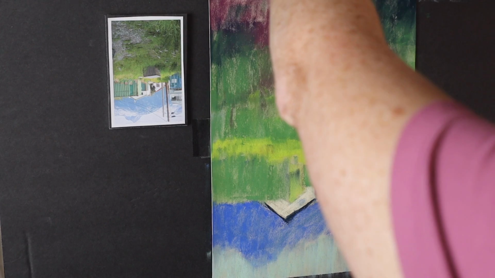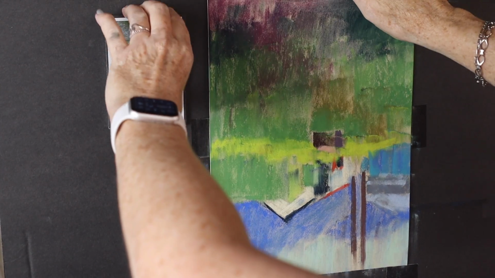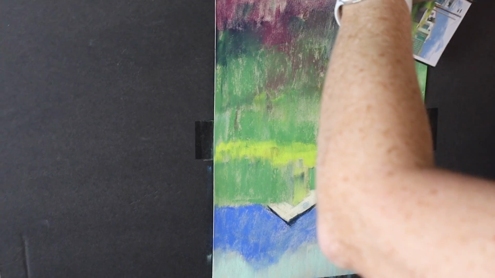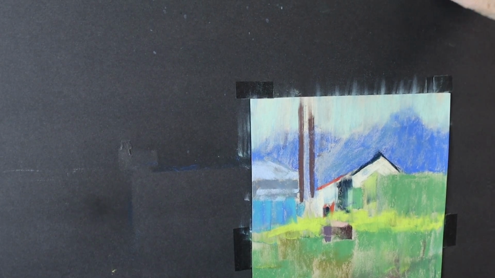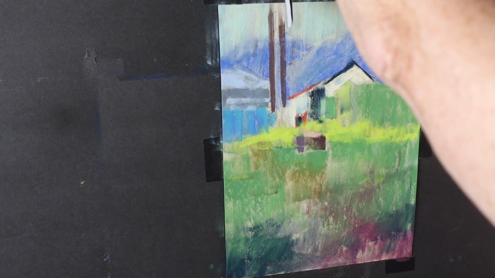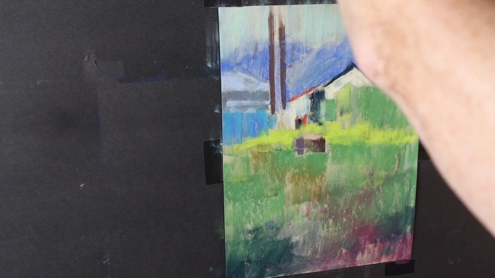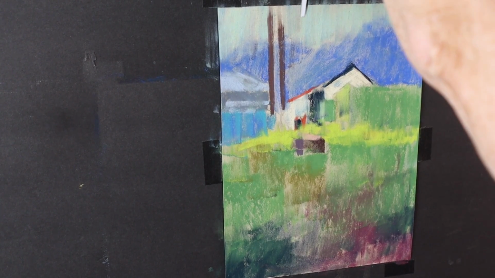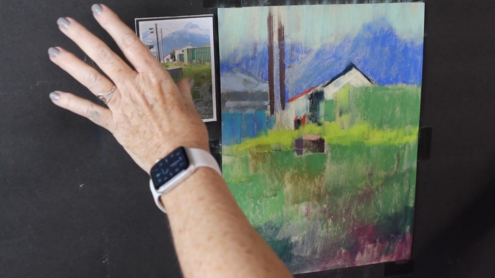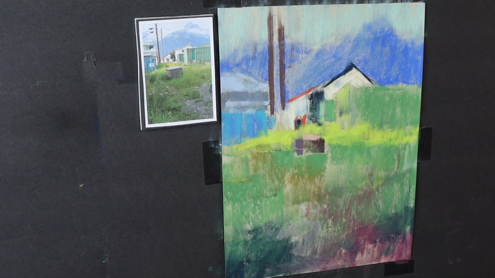You can work as far as you possibly can with it upside down, or start right after the underpainting and flip it. And I'm going to flip it right now just so that you can see what happens. Now, can you see that? I know it's not really in the right spot. Is that okay? Okay. All right, let's put the reference photo right back. All right, and now we can see, hey, that's kind of cool, right?